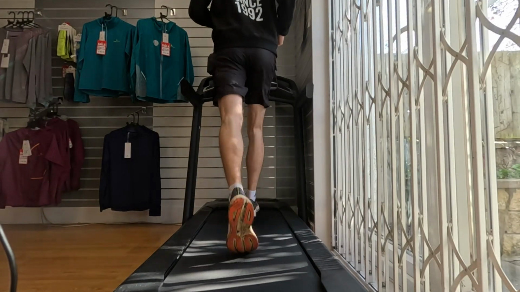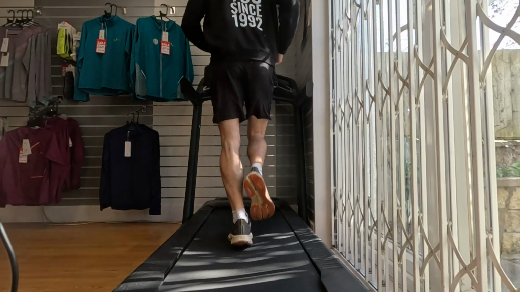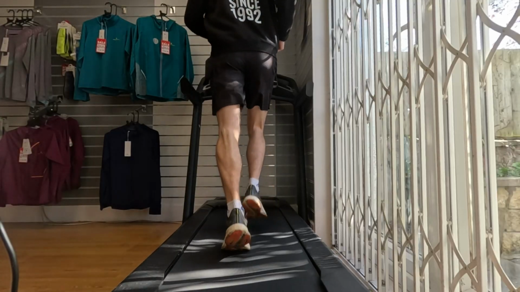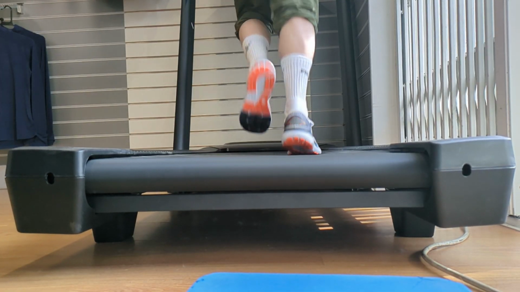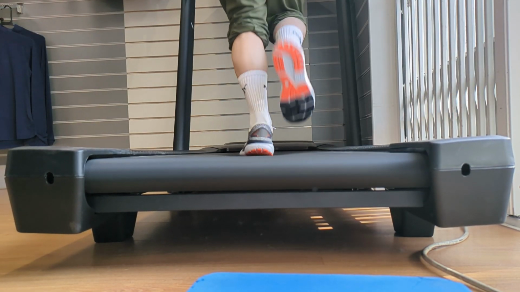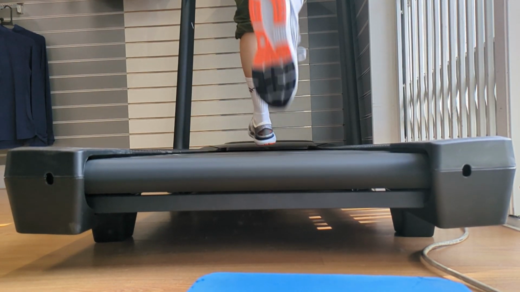So I'm going to give a little bit of a breakdown of what we're looking for in a gait analysis. So this is me, I'm a neutral runner. You see, when I'm hitting the floor, I'm not tipping inwards. But as you can see here, this is one of my co-workers. You see when he's landing, especially on the left foot, there's a little tip inwards. His foot is collapsing inwards just a little bit.